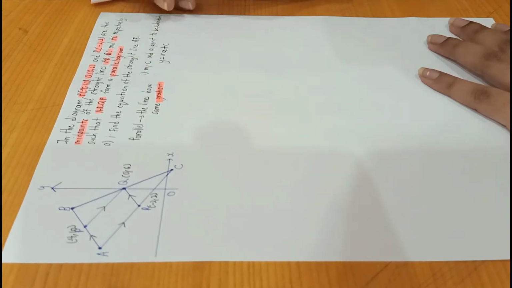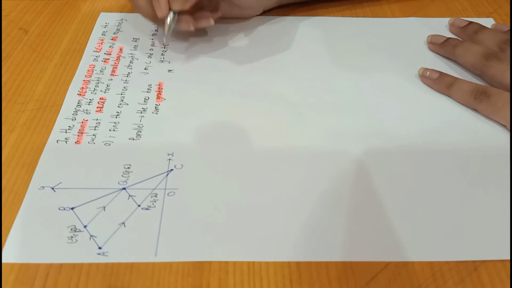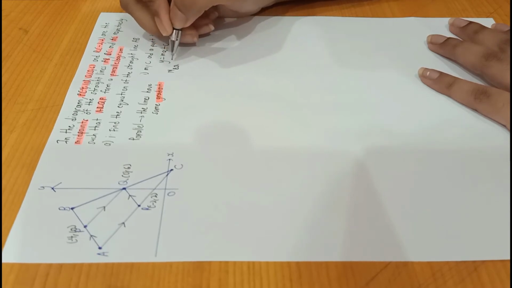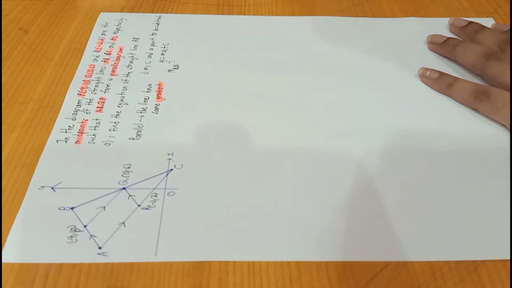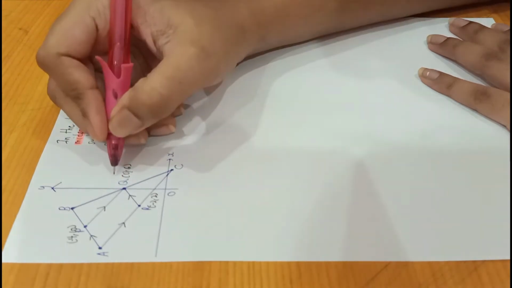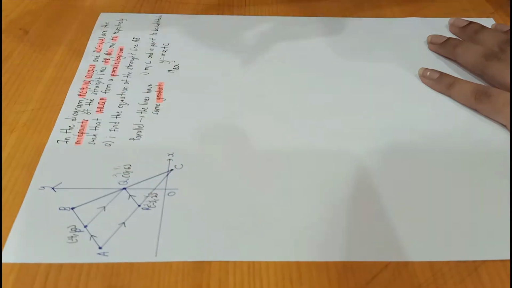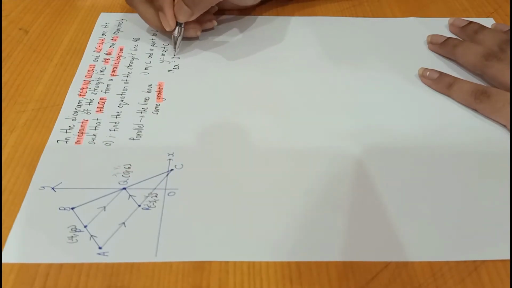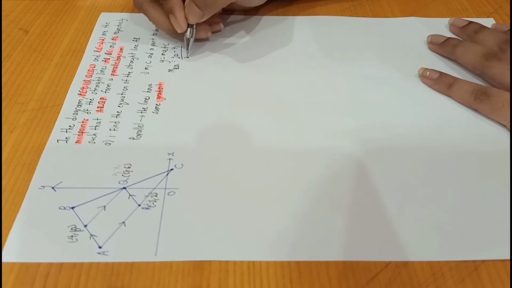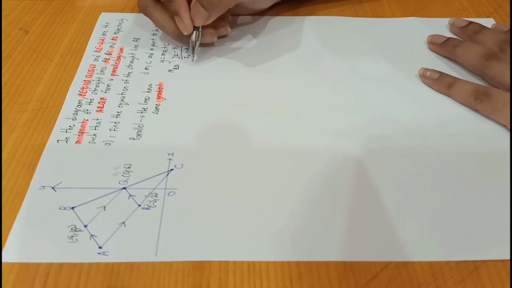So the first thing, we need to find the gradient of line RQ. We can label it as x1, y1, x2, y2. The formula to find the gradient is y2 minus y1 over x2 minus x1.